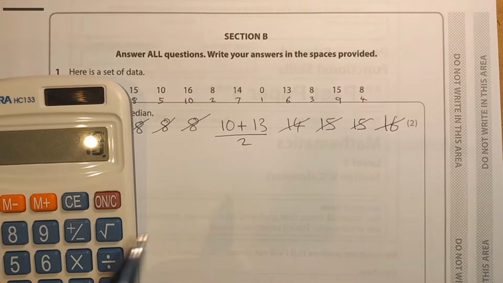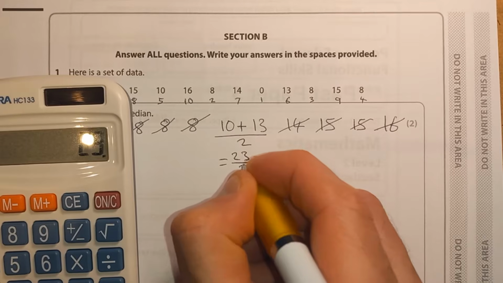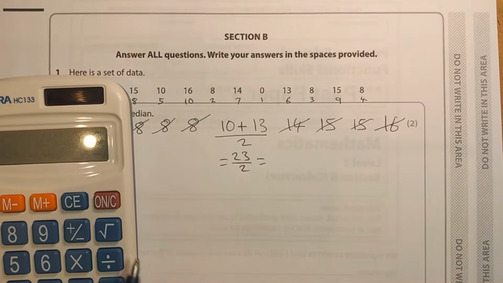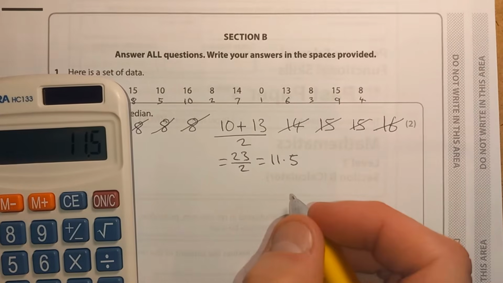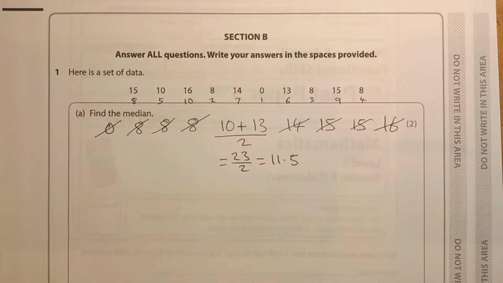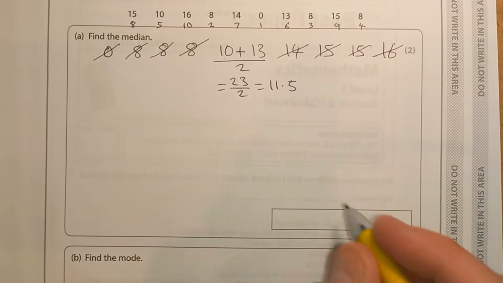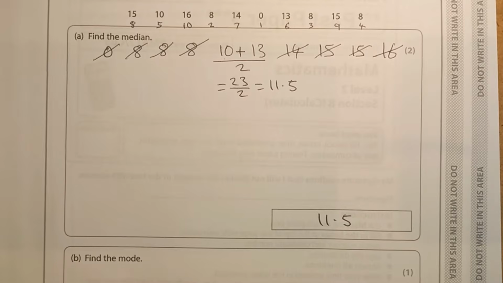So 10 plus 13. Make sure we do equals first. So we've got 23 divided by 2, which gives us 11.5. And that looks sensible because it's between 10 and 13. If we got a number outside that range, we would know that something was wrong.